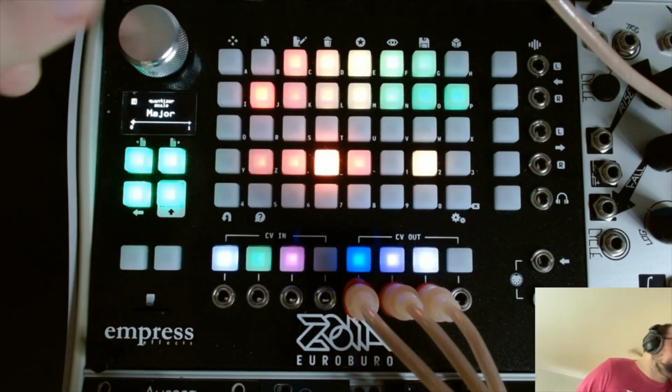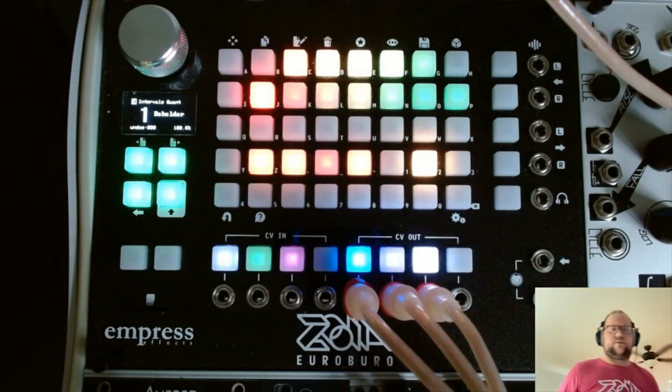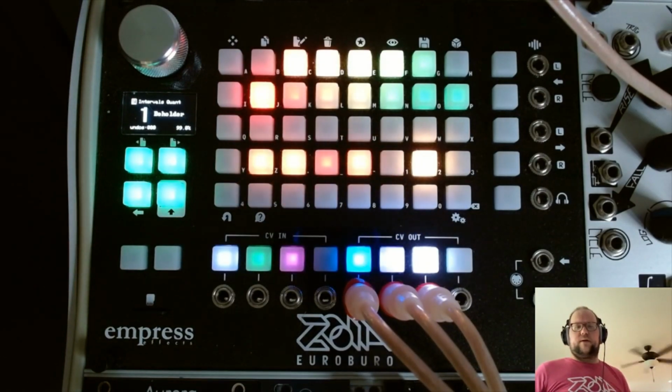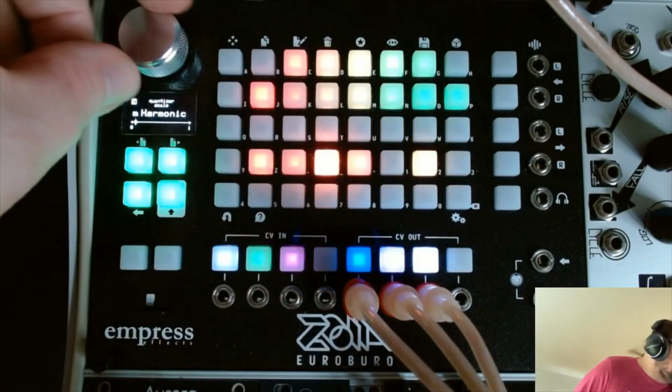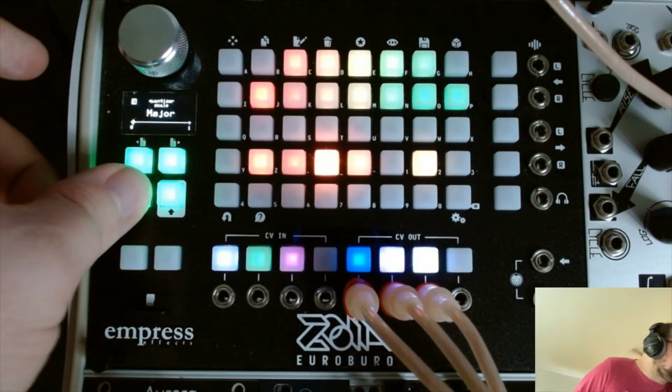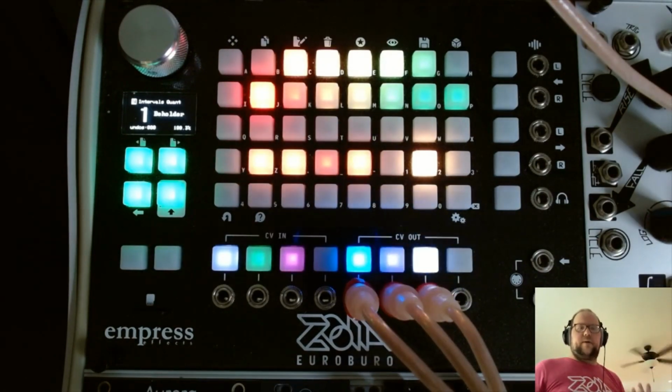So I programmed it in C major, but I can change things to C harmonic minor. And go back to C major. So it's a quick way to change the feel of your sequence.